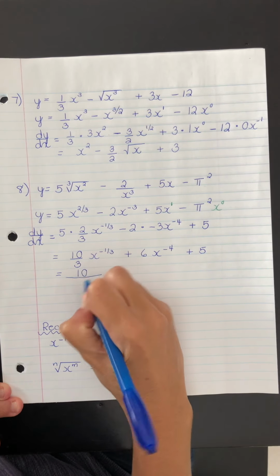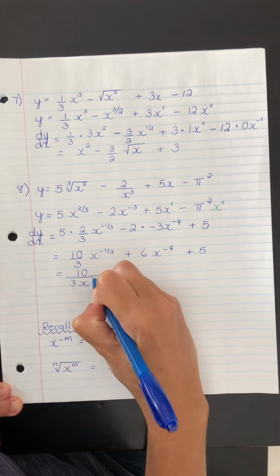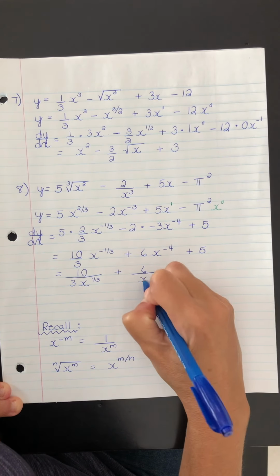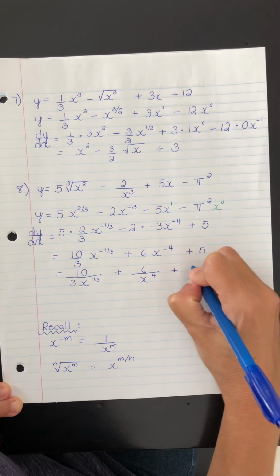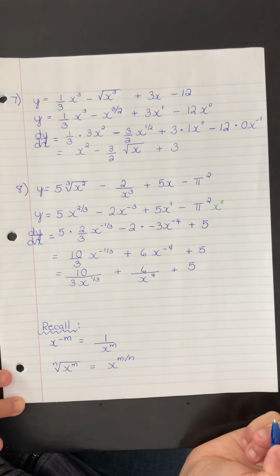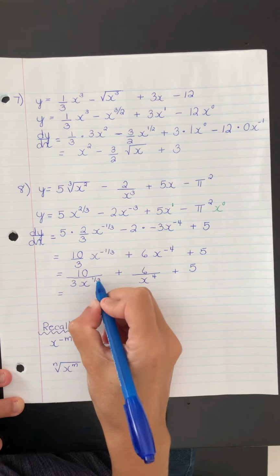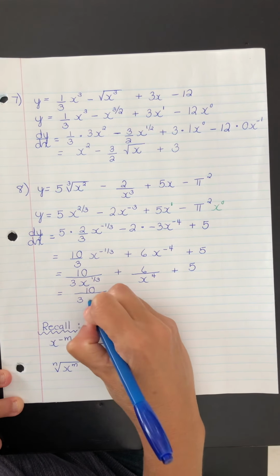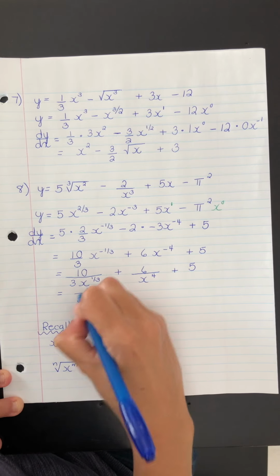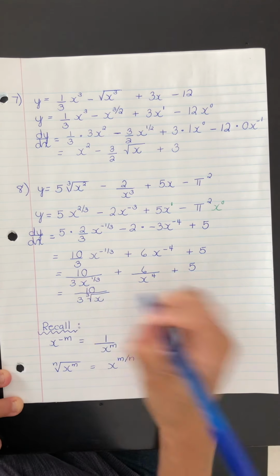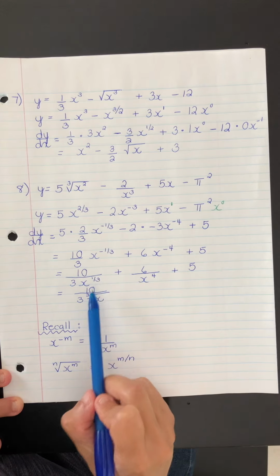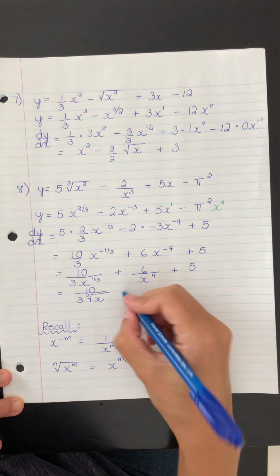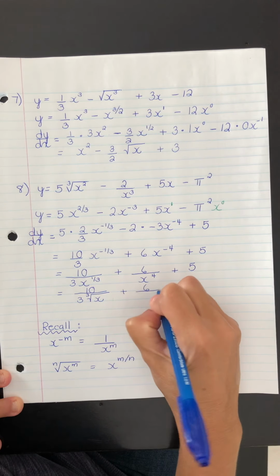Okay, now we have to make these exponents positive. So they need to go into the denominators like that. And finally, the one here with the fractional exponent needs to be written in radical form. In so doing, the 3 is the index, the 1 would be implied here. And now we have our final results.